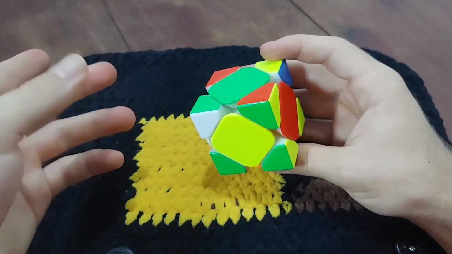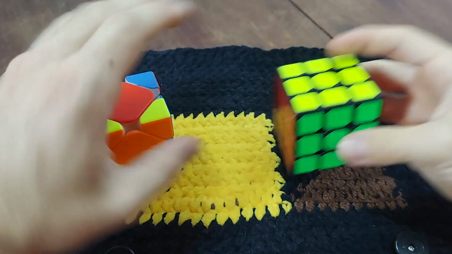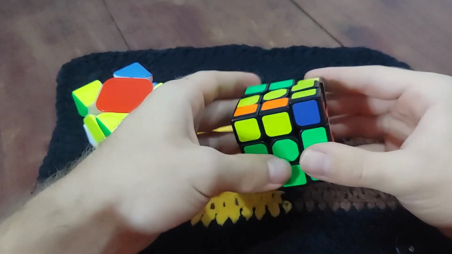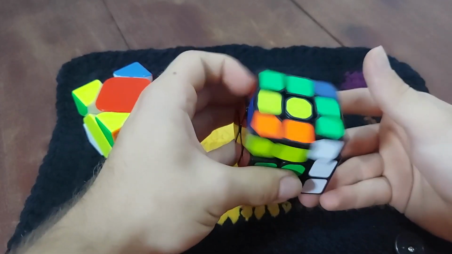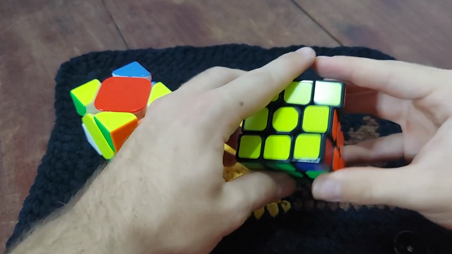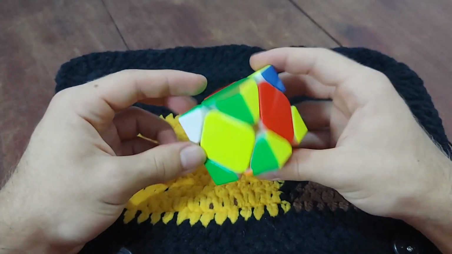And then the last one is TA, which is the best, and that is this algorithm on 3x3. So R, U, R prime, U prime, R prime, F, R, F prime. So, where am I? Oh yeah, here.